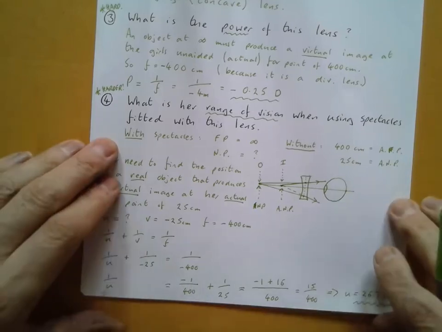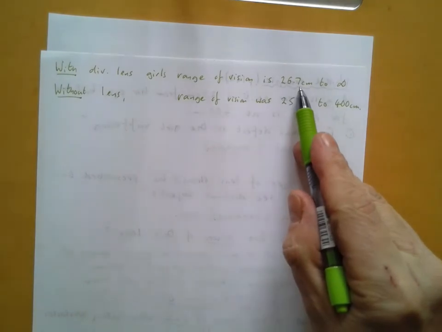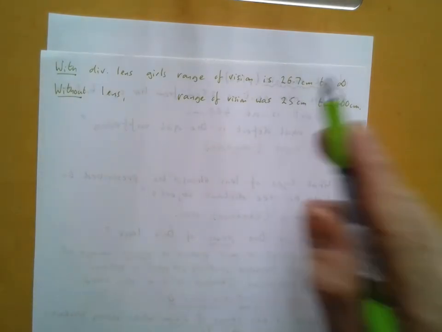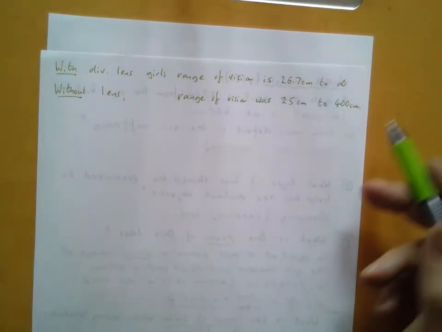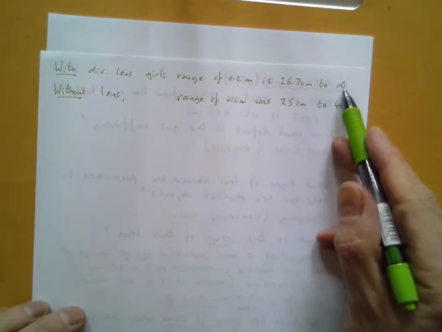So that means that her range of vision with the lenses is now from 26.7 centimeters, that's her new near point, or her corrected near point, to a corrected far point of infinity. And that's that.